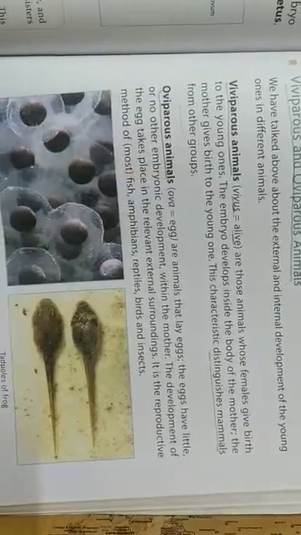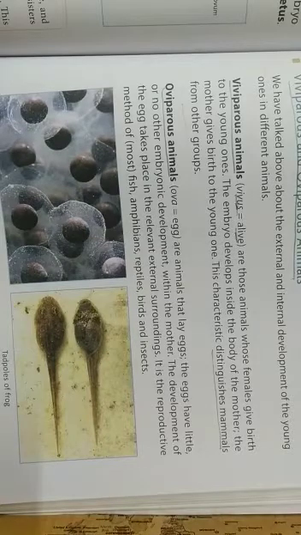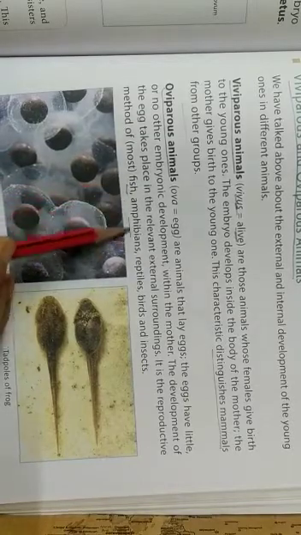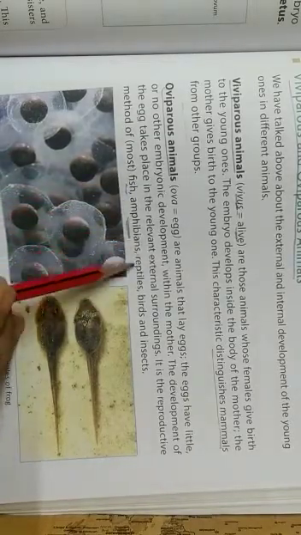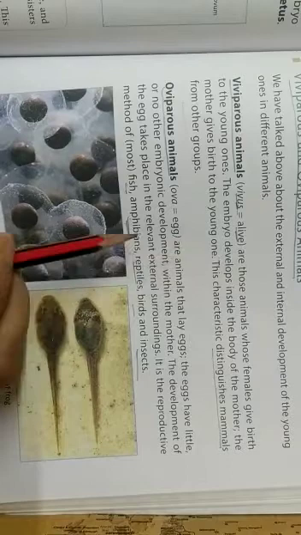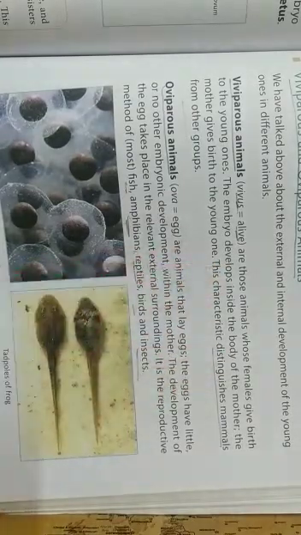After that, oviparous animals. Oviparous, ova means egg, are animals that lay eggs. The eggs have little or no embryonic development within the mother. The development of the egg takes place in the external surroundings. It is the reproductive method of most fish, amphibians that live on both land as well as in water, reptiles, birds and insects. So sometimes this question is going to be asked in your examination, differentiate between viviparous and oviparous animals. So first of all you have to write down the definition, then give the examples.